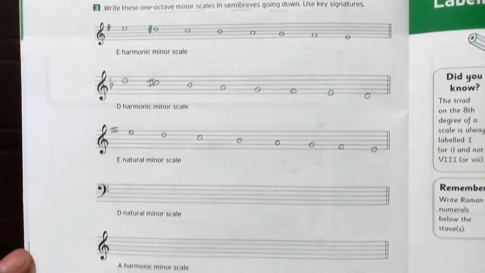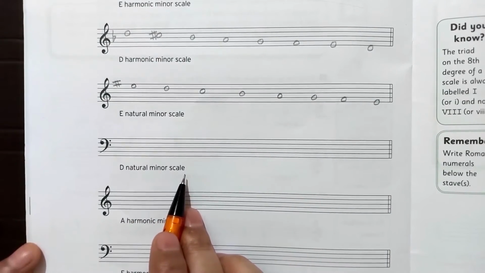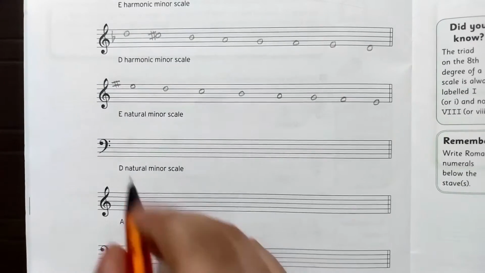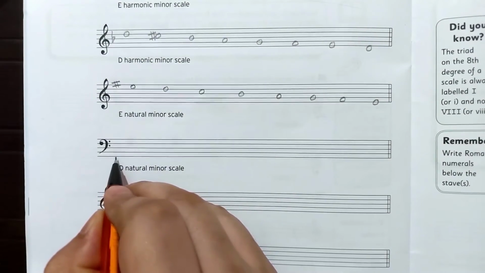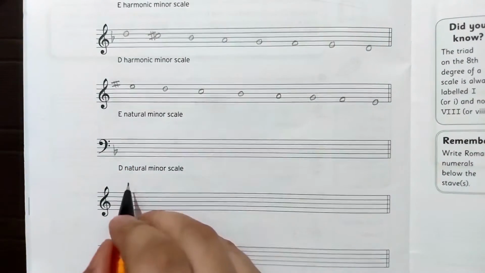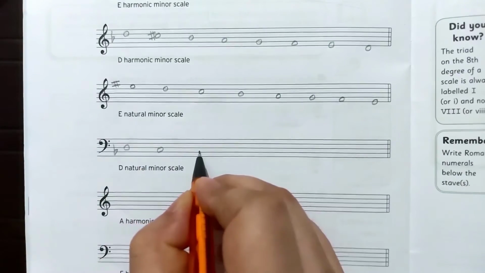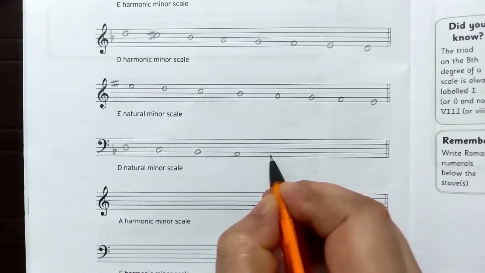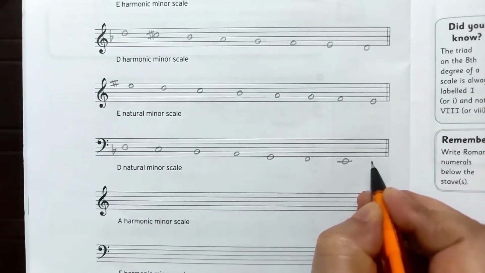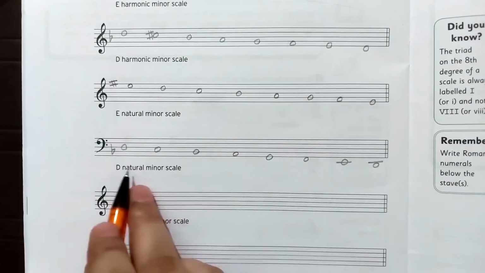Okay, now next we have D natural minor scale. Now for D natural, we need to first put the key signature, that is B flat, and this is bass clef, so green bus. So we put B flat here. Now D, start from here. 1, 2, 3, 4, 5, 6, 7, and 8. Okay, and this becomes a natural scale.